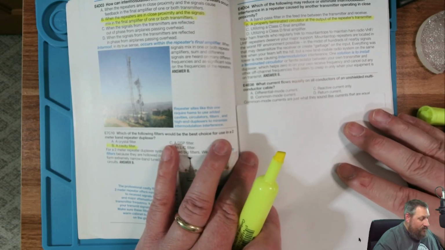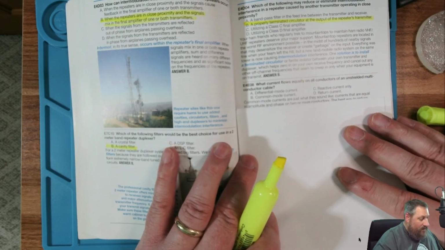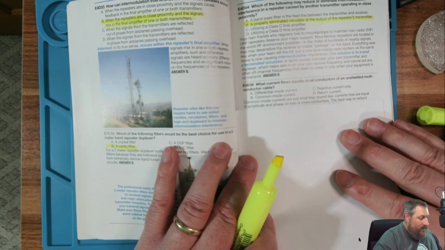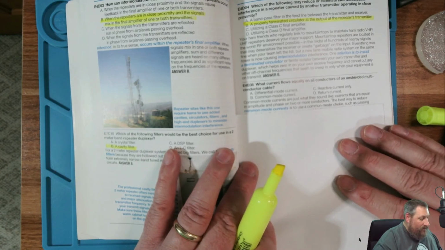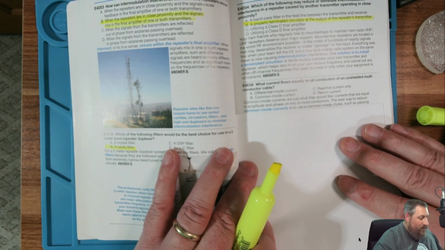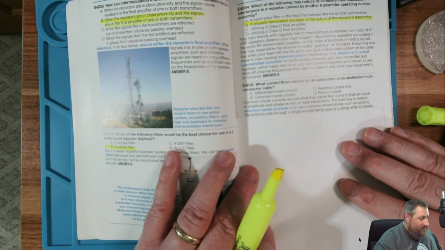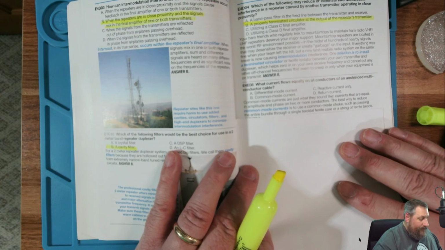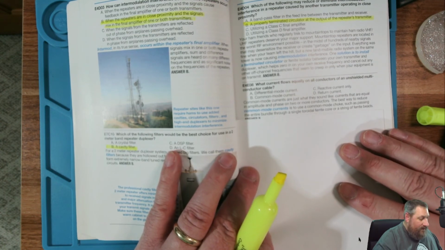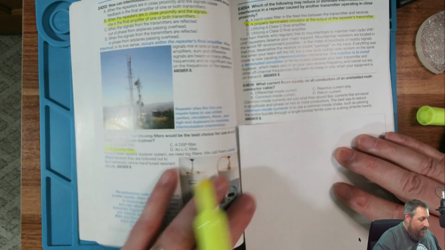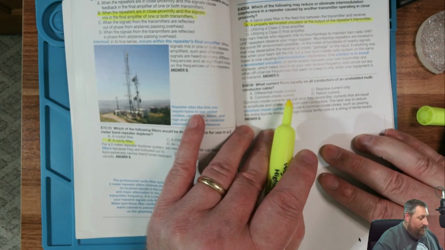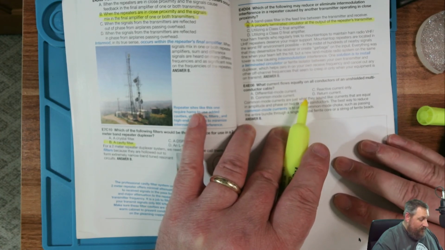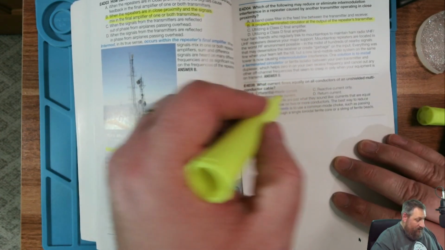Common mode currents are just what they sound like, currents that are equal in amplitude and phase on two or more conductors. The best way to reduce common mode currents is to use a common mode choke, such as passing the entire bundle through a single toroidal ferrite core or a string of ferrite beads. Correct answer is B. So what current flows equally on all conductors of an unshielded multi-conductor cable? Correct answer is B, common mode current.